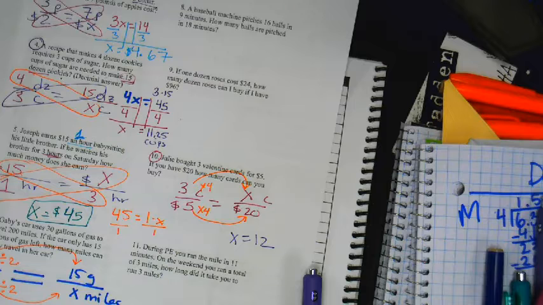Here you go in this direction, small to big. How do I go from small to big? I have to multiply by 4. What's 3 times 4? 12. Here I divide by 4. A lot of kids don't know what number divided by 4 equals 3.